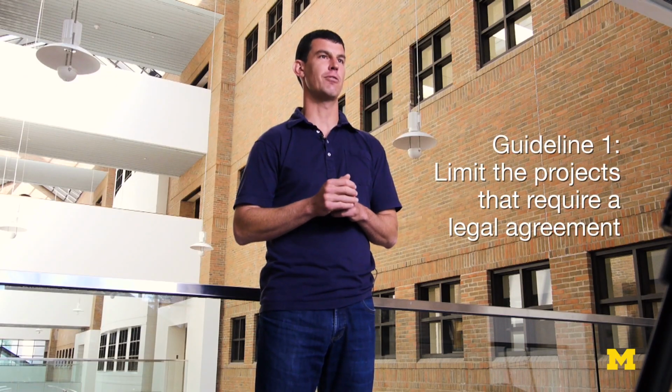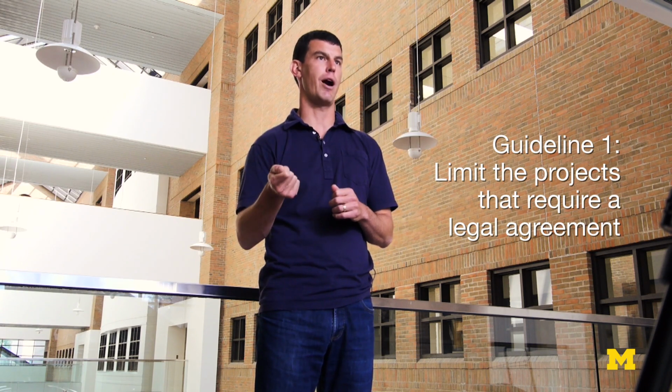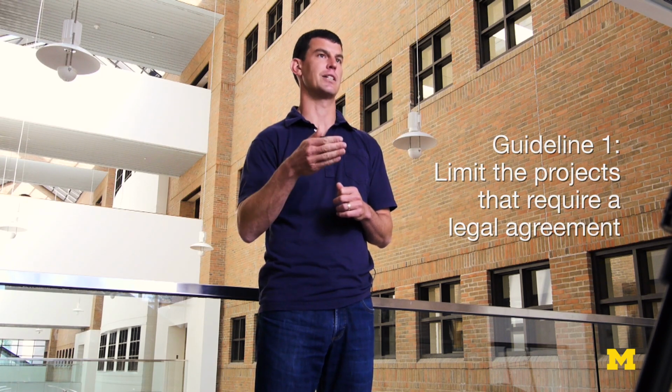Through the years here at the university, we've learned a number of lessons that have led to the formation of these guidelines. The first guideline is that, generally speaking, you want to limit the number of projects in your course that require the students to sign a legal agreement with the sponsoring party, whether it's a confidentiality agreement or especially an intellectual property assignment or license agreement.